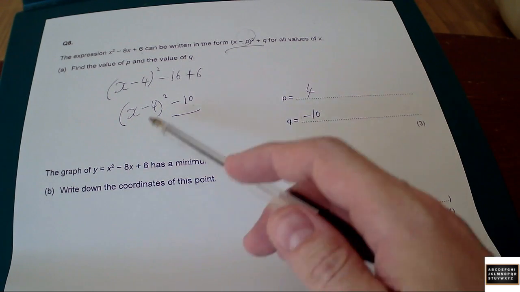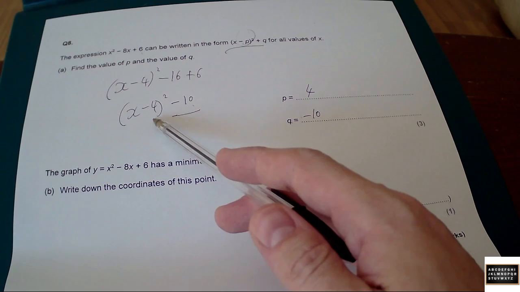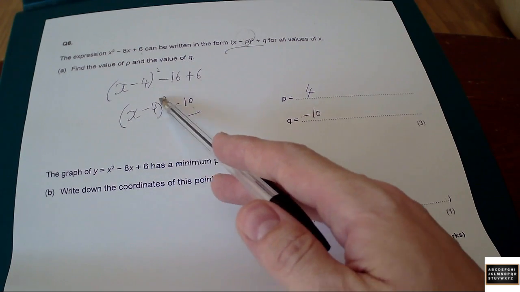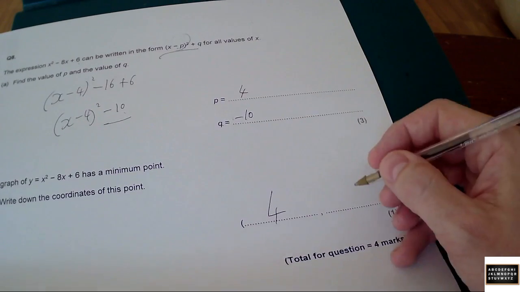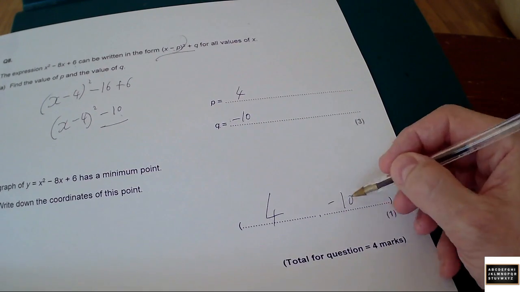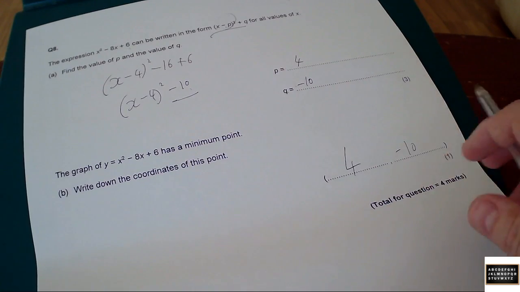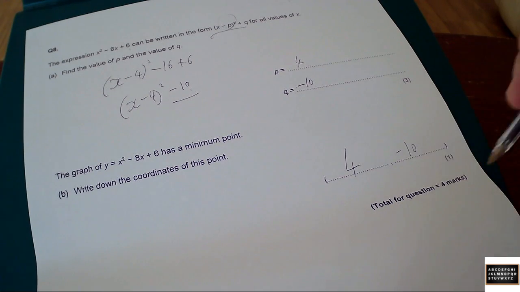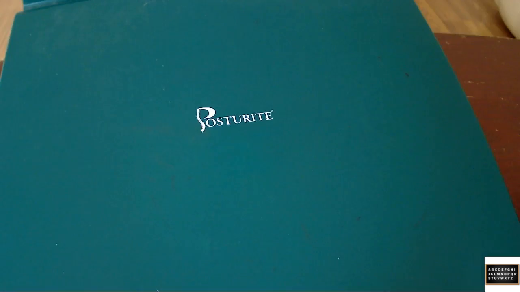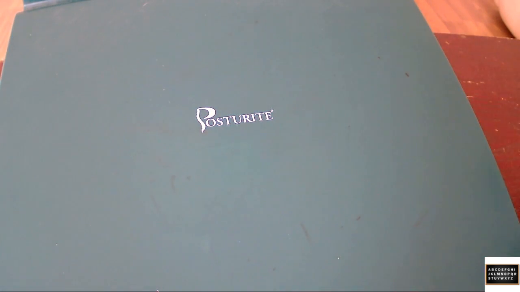With regards to minimum points, this constructs a minimum point for you. Minimum point is always going to be the inverse of this. So 4 is going to be the x coordinate, and then minus 10 would be the minimum point. So if you were to sketch that graph, that's roughly where the minimum point would occur. Okay, that is the last question from this particular set of questions.